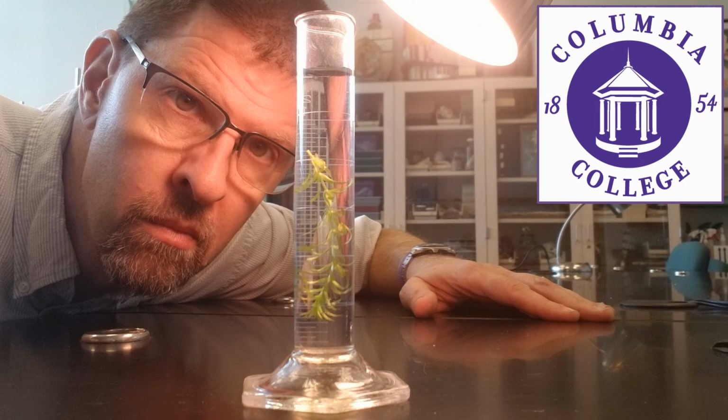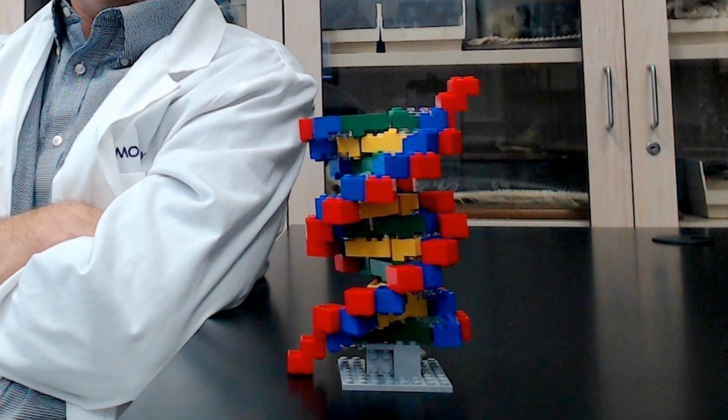South Carolina. Today I'm going to show you a model I developed to teach the double helix structure of the DNA molecule. It's a model that I've used with my students to teach about how the form of this molecule influences its function in lots of different biological processes.